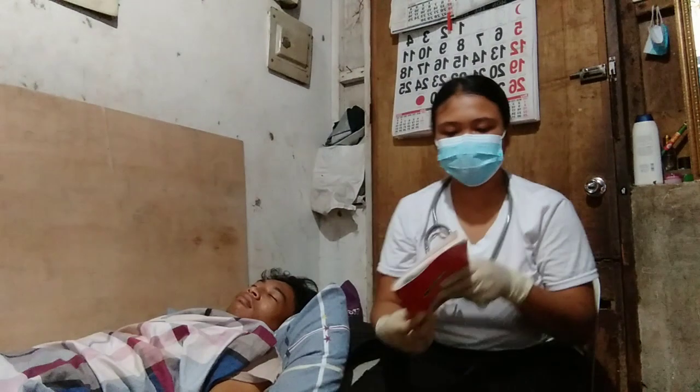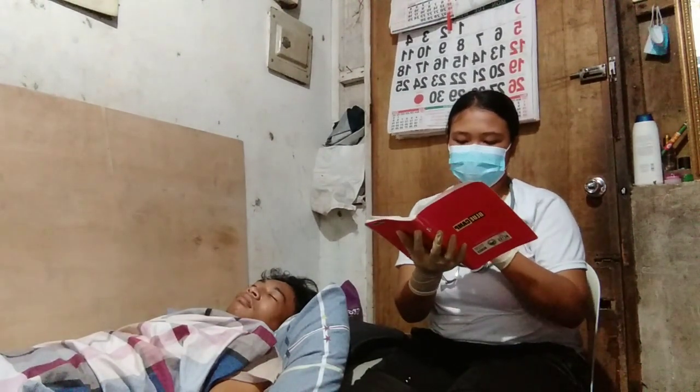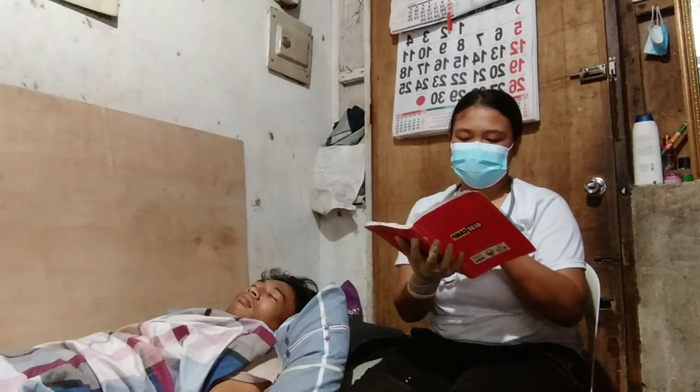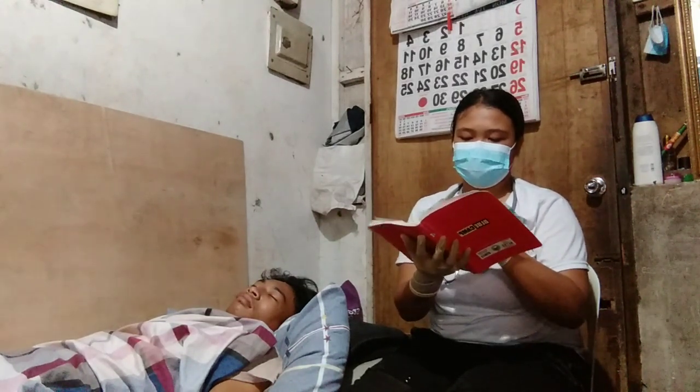Next is record the findings. Documentation provides ongoing data collection. Documenting the results immediately prevents the nurse from forgetting important data, and those data will be the basis for future nursing action.